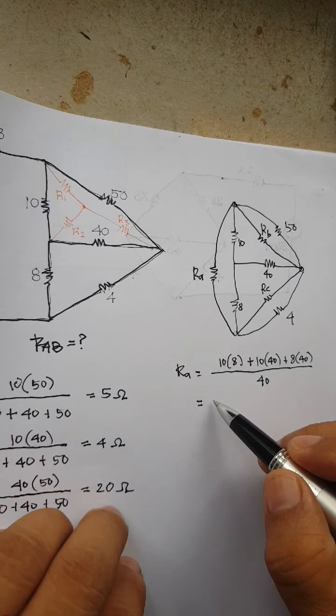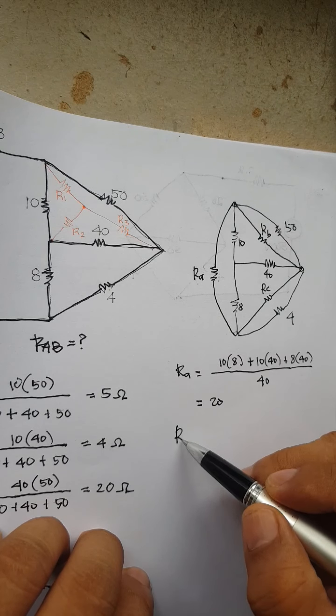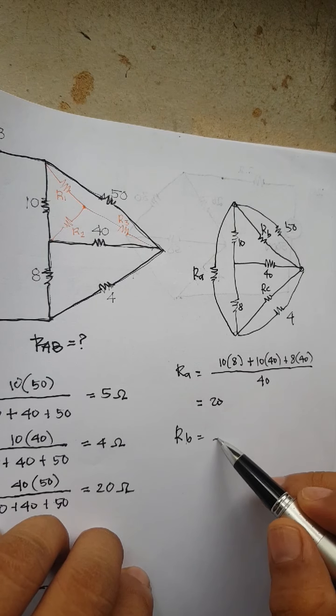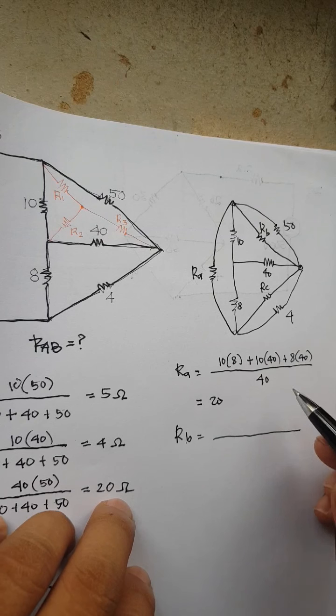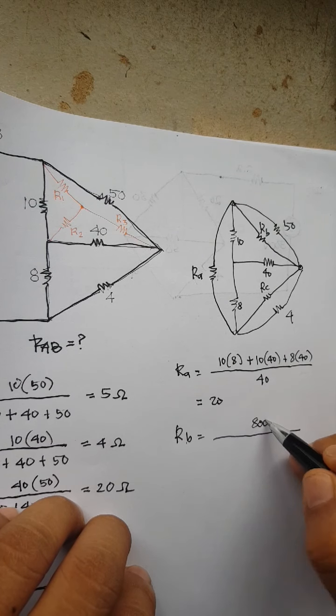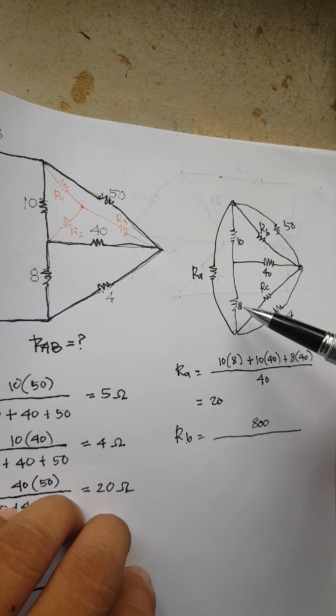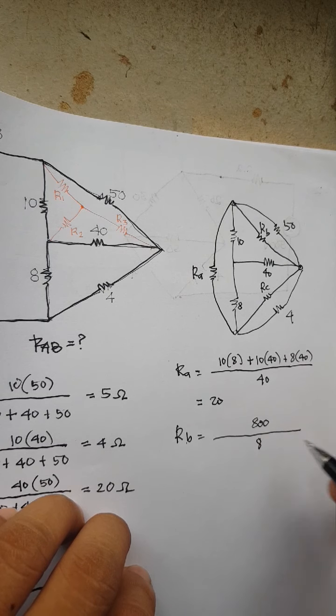So our RA is 20, and our RB, same numerator. What was our numerator again? 800. So the value of this one is 800 divided by RB. So what is its opposite resistance? 8. So the answer here is 100 ohms.